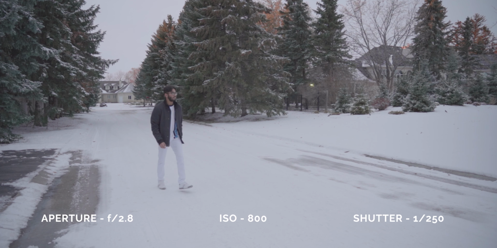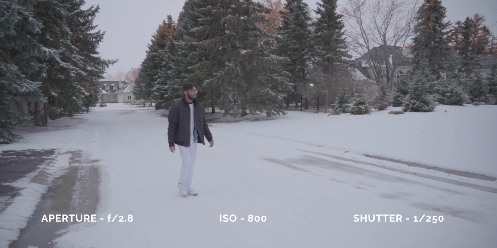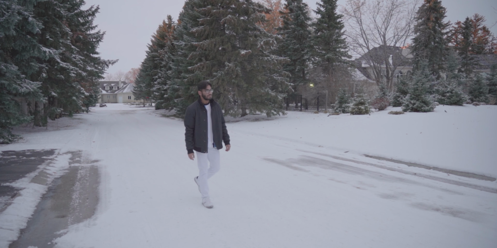So instead of 24, I'm going to move over to 120 frames a second, and I'm going to move my shutter to 1/250th, and that way I can open up the aperture a little bit more. And to take it a step further, I'm going to throw on an ND filter in front so I can open up the aperture really wide open to f2.8 or 1.8 if possible.